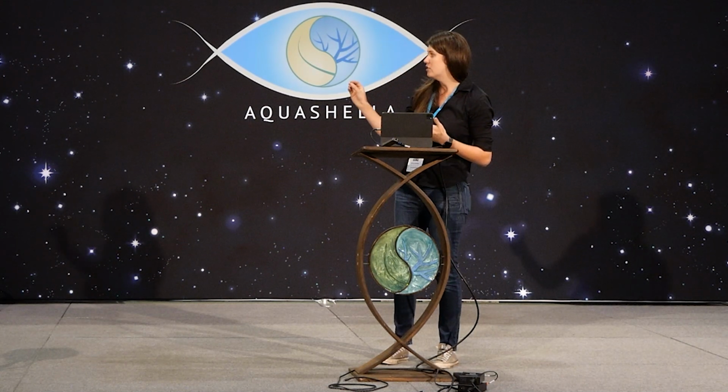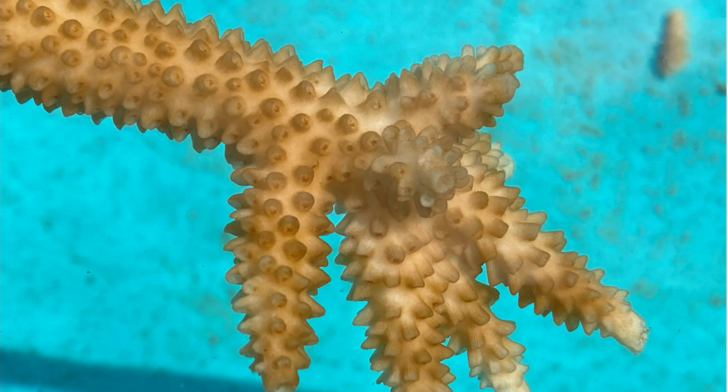But this is what healthy looks like. This is a different example of an Acropora cervicornis. This coral pretty much looks dead, but there is actually tissue on it. It's just very sunken in tissue. The tissue is very thin. You can see the skeleton through it.